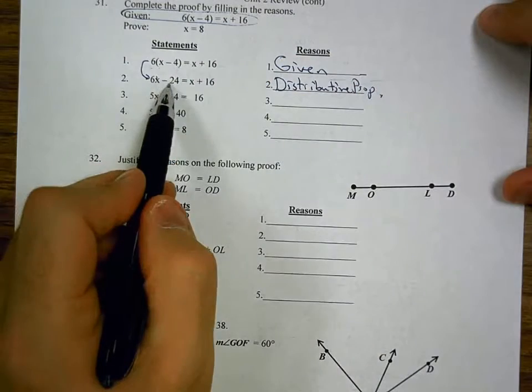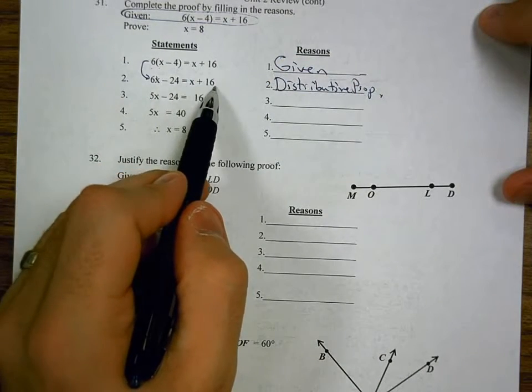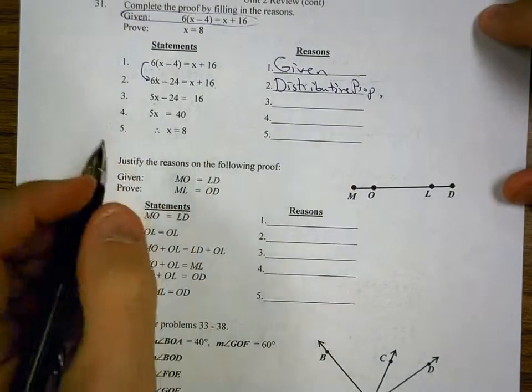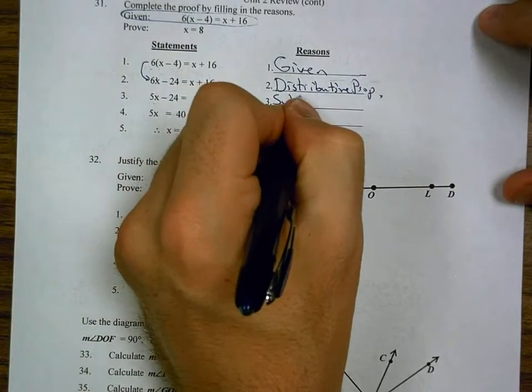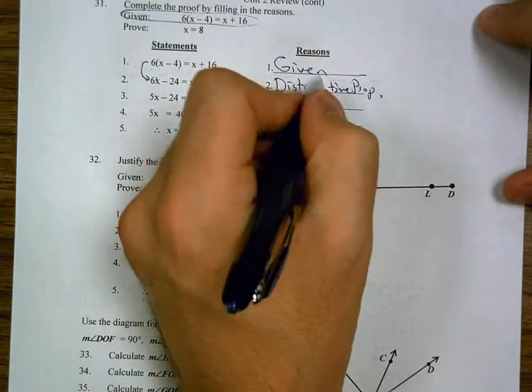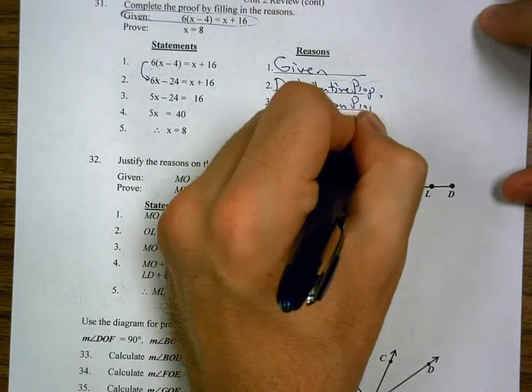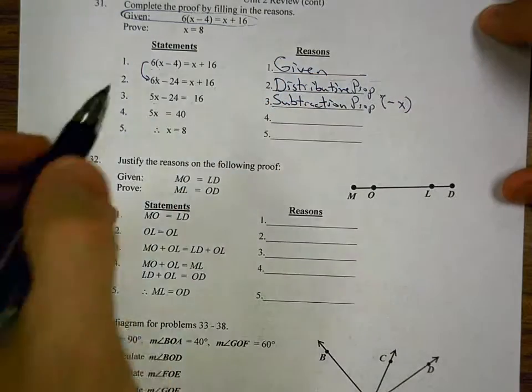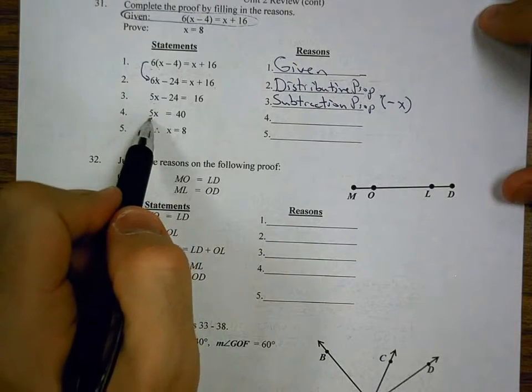I've gone from 6x minus 24 equals x plus 16. There's no x now on the right side, but now 6x is 5x. It looks as if I've subtracted x from both sides. That is subtraction property, and if you want to write minus x there, maybe it gives you a little note to what you did. The next line, I have 5x equals 40.